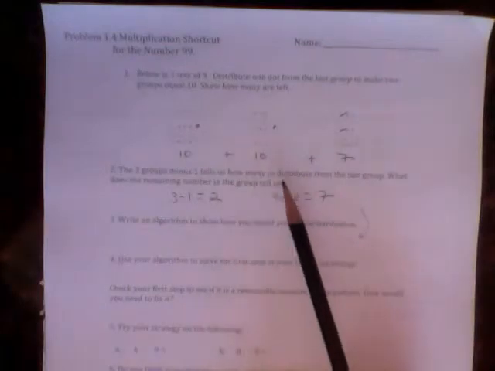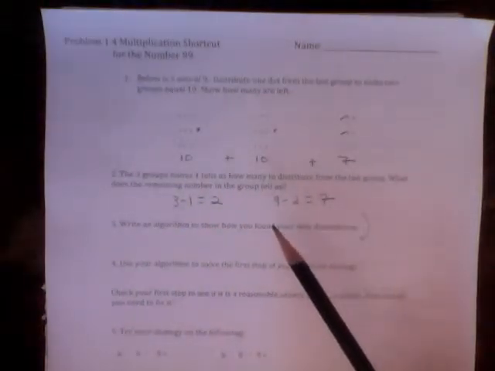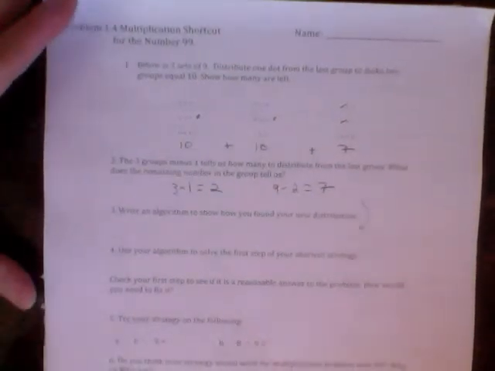Then it says the 3 groups minus 1 tells us how many to distribute from the last group. So we have the 3 groups. There's the 3 minus 1. I changed this from the 10 minus the 3 to the 9 minus the 2, what we got. And this still works mathematically as it should. And so I changed this up a little bit.